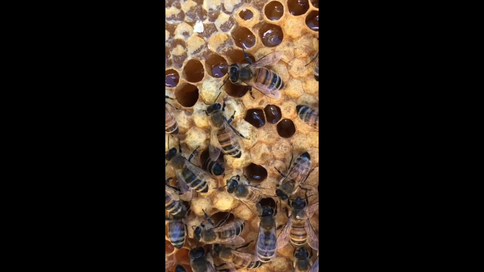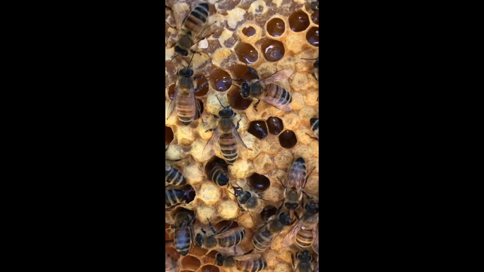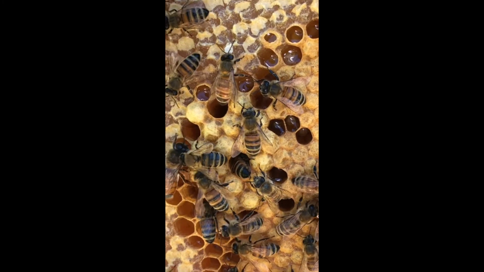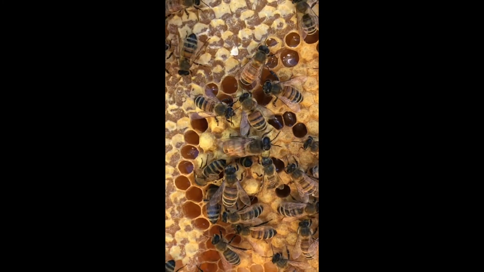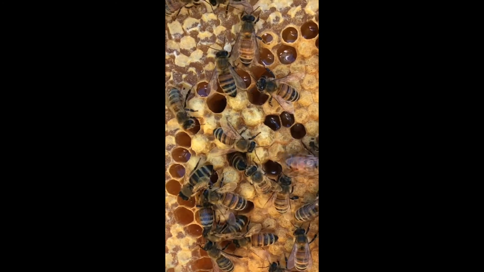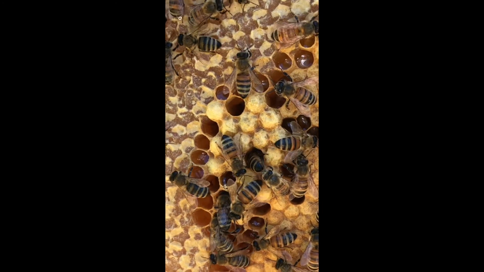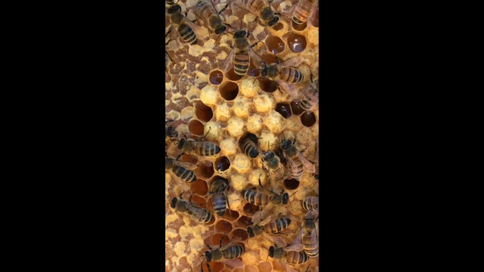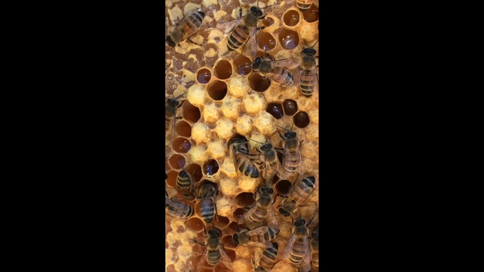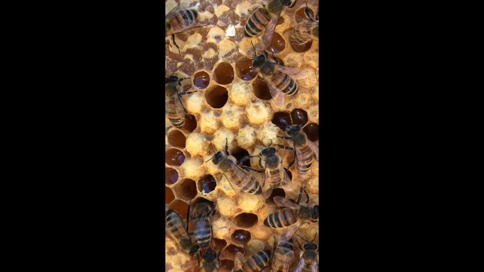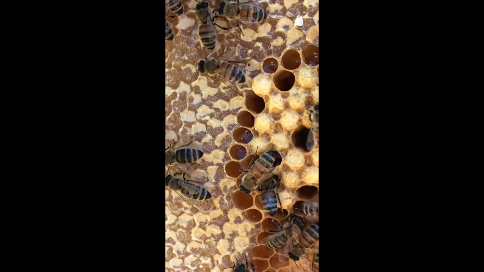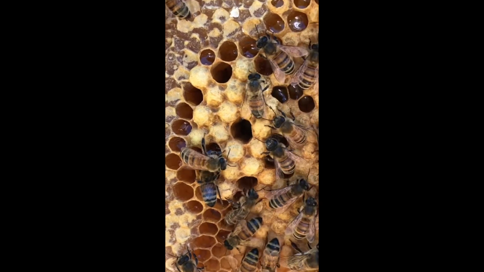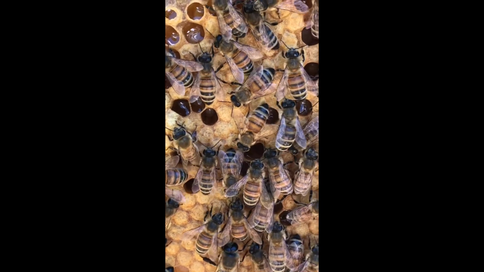Once it's capped, we move into the pupa stage, and the pupa stage, unfortunately, we can't see. Once it's capped, they spin a cocoon around themselves. Then they do their metamorphosis into the adult bee, and then they chew their way out. Then it's up to the worker bees to clean those cells out so that they are immaculate for the queen to start relaying eggs in there again.